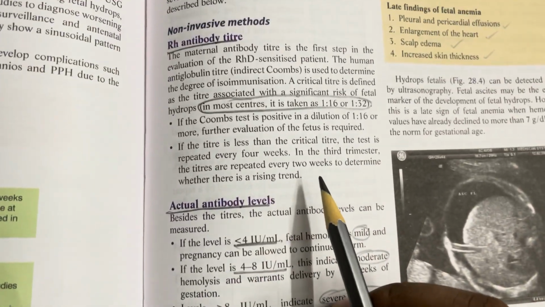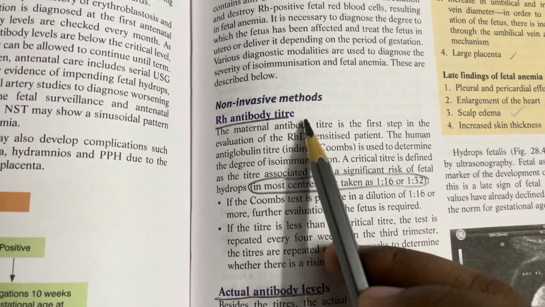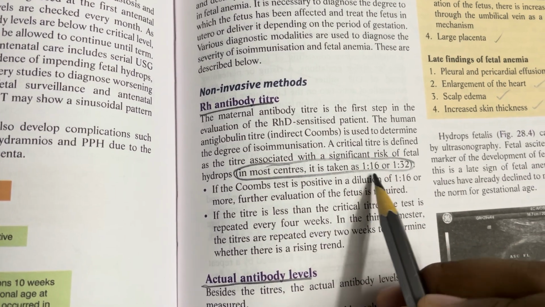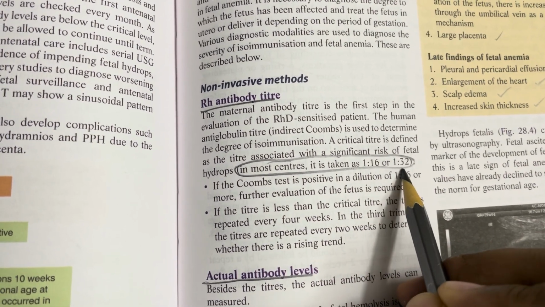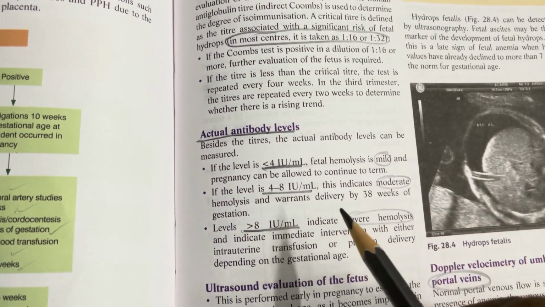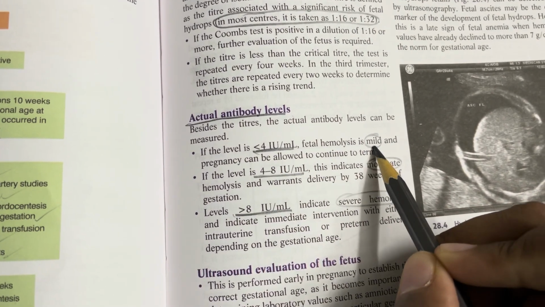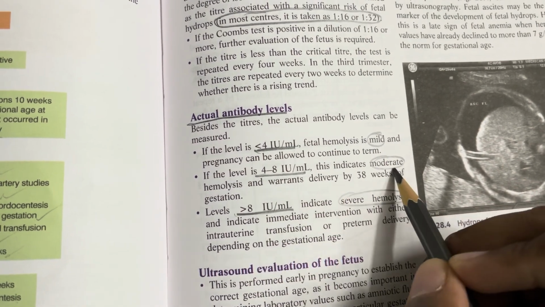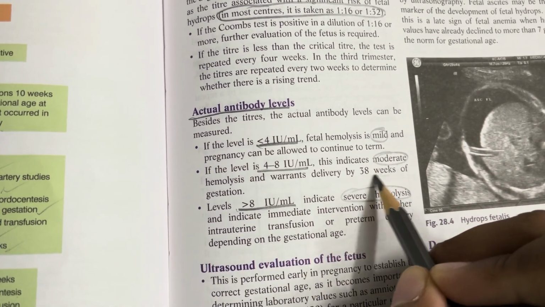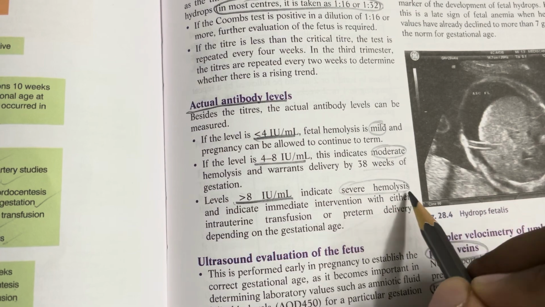Okay, so again, non-invasive methods. So basically, Rh antibody titer. So again, significantly you take it as 1:16 or 1:32. Then again, actual antibody levels. See, if the level is less than 4 international units per ml, then fetal hemolysis is mild. 4 to 8, moderate, and warrants delivery by 38 weeks. Greater than 8, it is severe hemolysis.